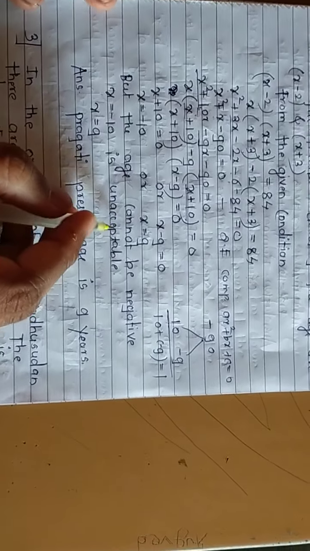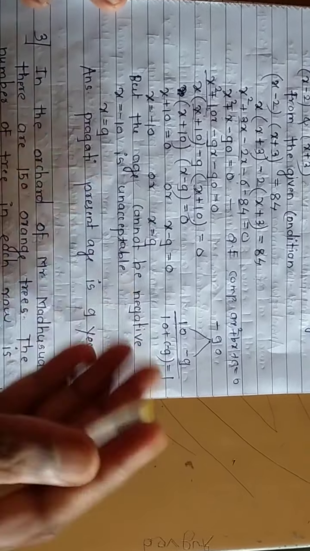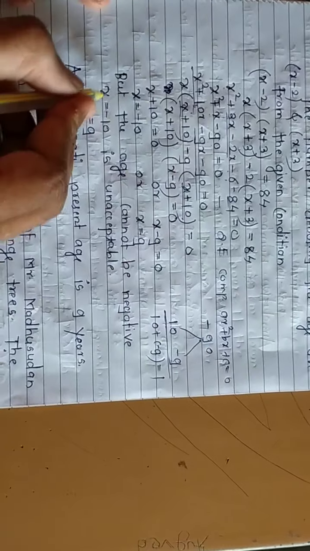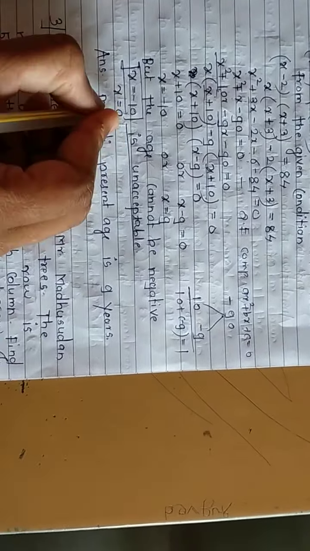So here, but the age cannot be negative. So x is equal to minus 10 is unacceptable because age is not negative. So x is equal to 9. Of the roots we got, one is negative and one is positive. Obviously age will be positive. So Pragati's age is 9 years.